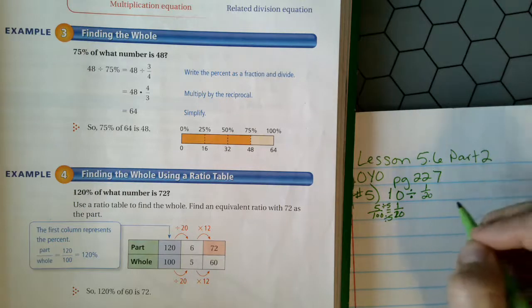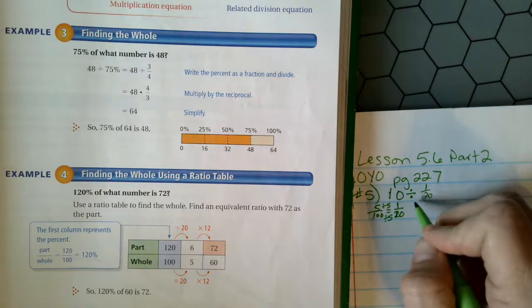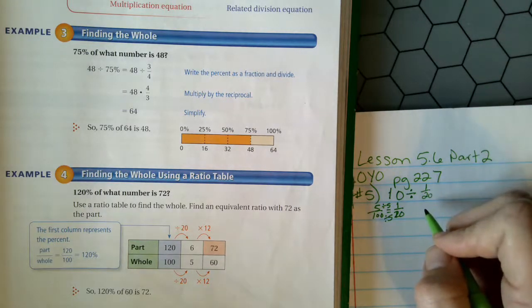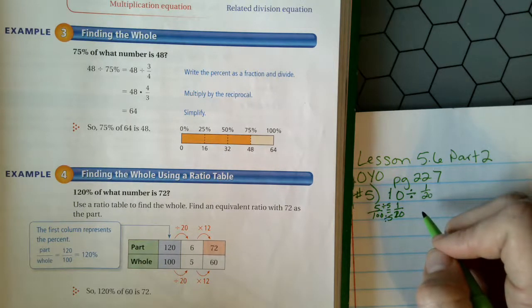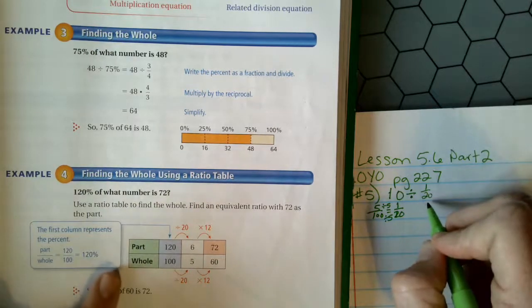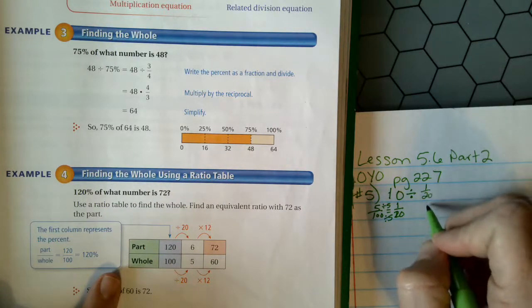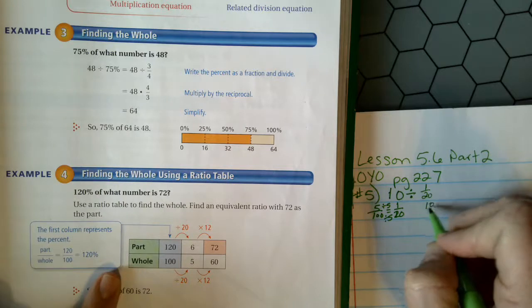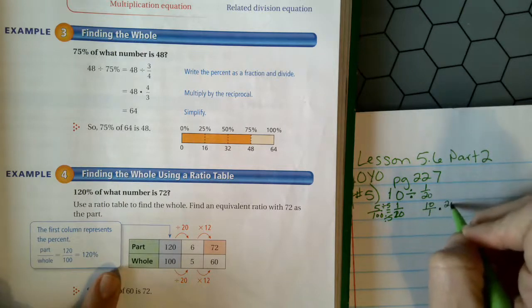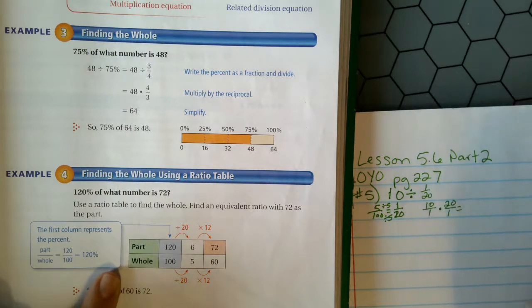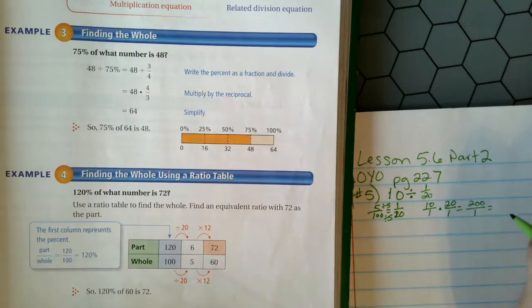Uh-oh. I forgot how to do division. Do you guys remember how to divide fractions? Dividing fractions is simple as pie. Just flip the second and multiply. 10 over 1 times 20 over 1. So 10 times 20 is 200. 1 times 1 is 1. 5% of 200 is 10. So my answer should be 200.